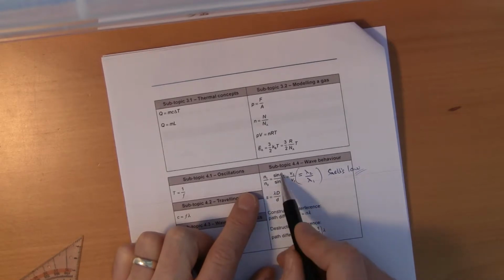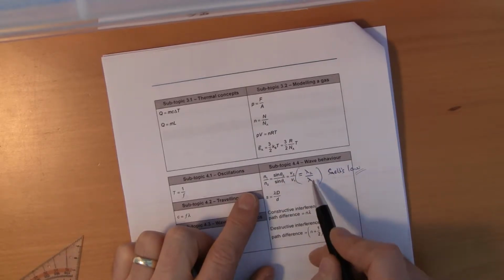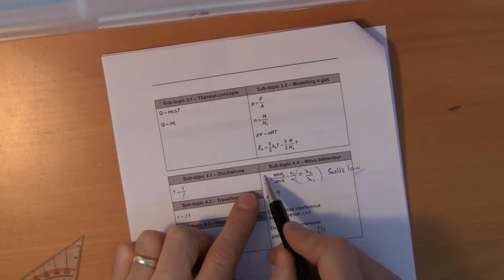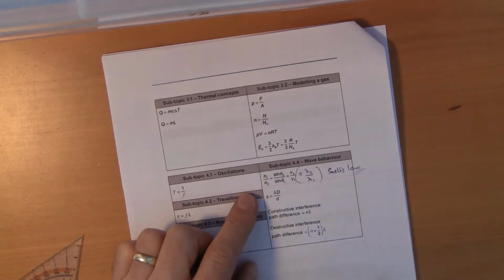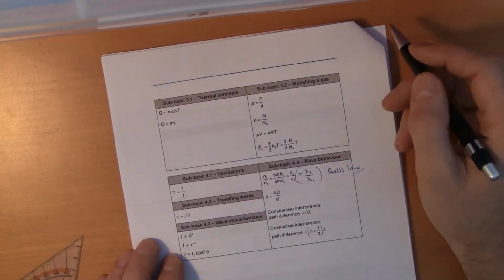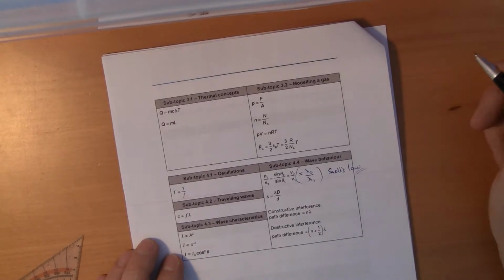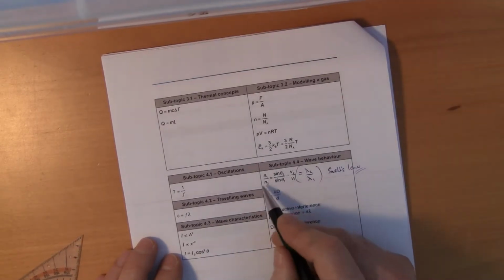When we look at incident and refracted, we have there sine θ2 over sine θ1 is v2 over v1, which is lambda2 over lambda1, but the n values are flipped. This is because, as I explained before, when n is large, the light travels slowly in the medium. So it's kind of a reciprocal relationship.